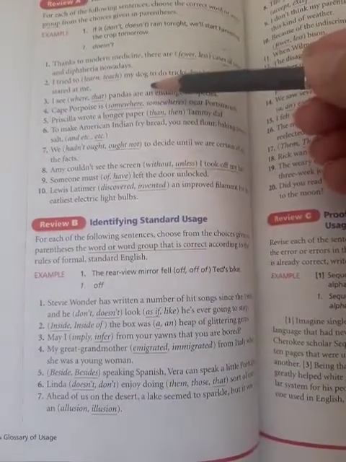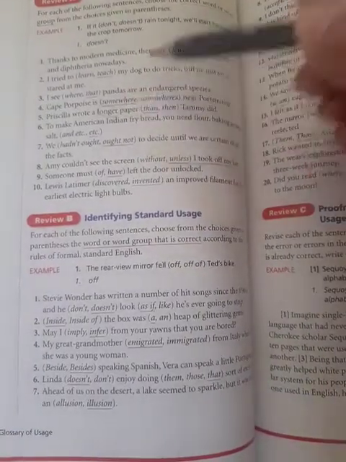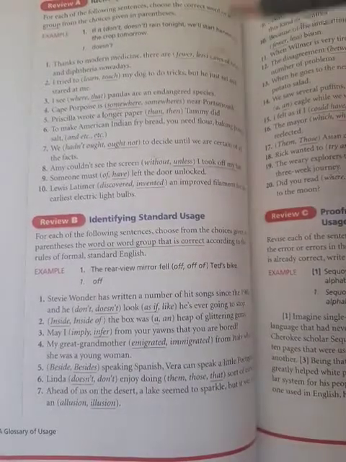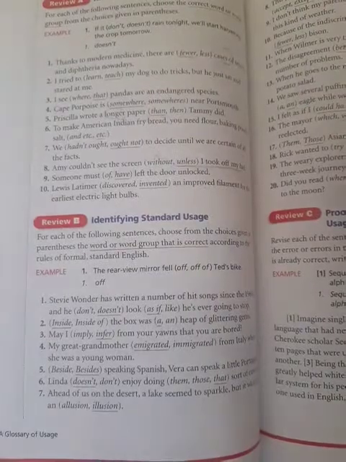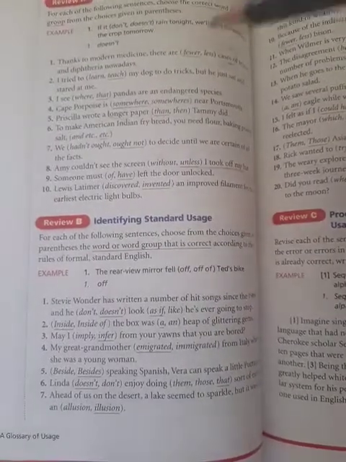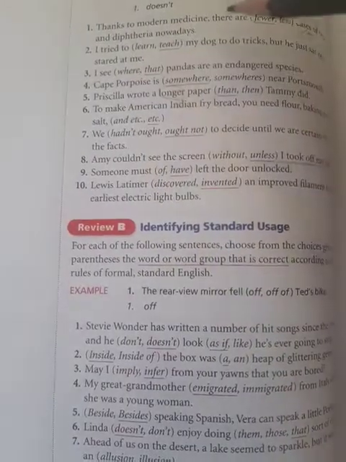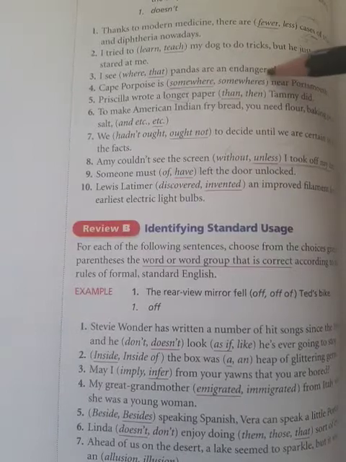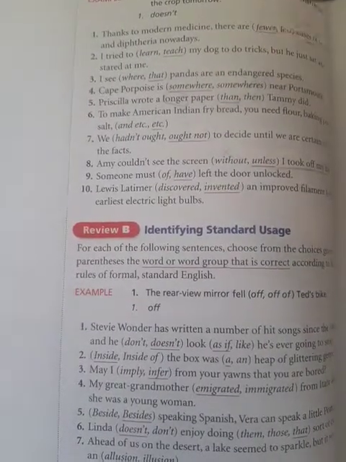Number two, I try to learn or teach. You know the difference between these two words. So in this case, you have to use teach, not learn. Number three, I see, okay, where or that. You have to know that you never use where instead of that. Next, somewhere or some words, of course, somewhere, because it's wrong to use this with words. So you have to say somewhere, not some words.